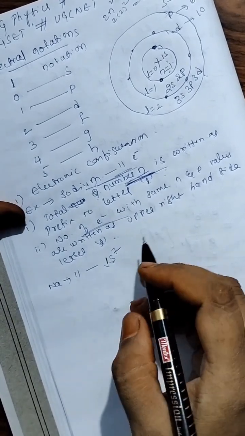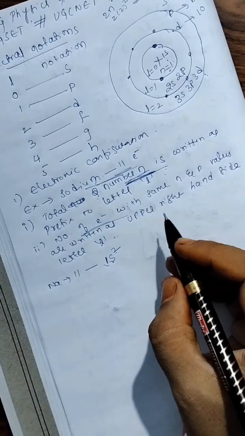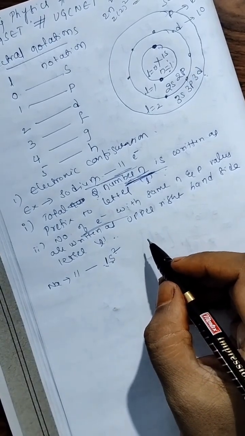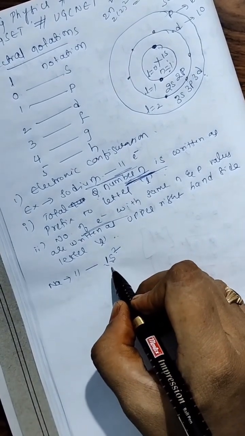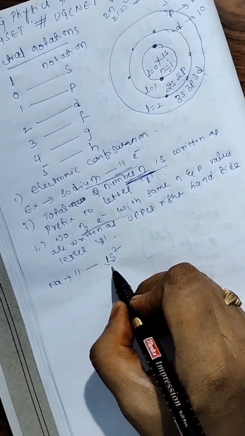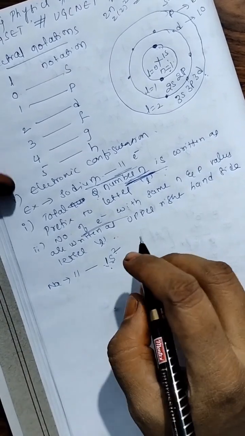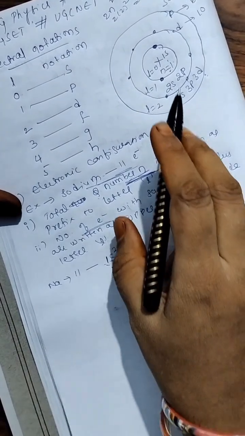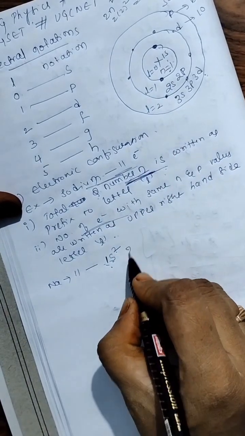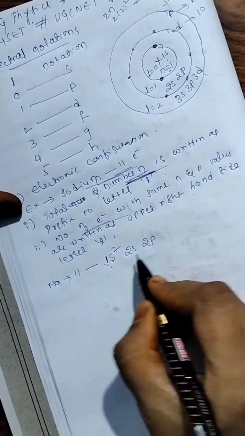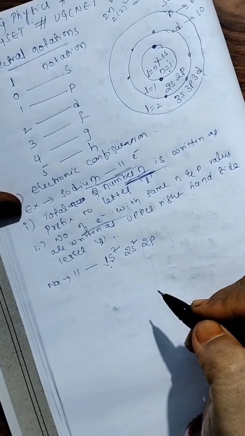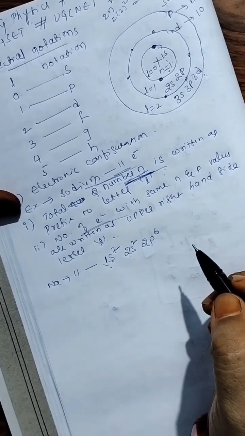Now next, how many electrons remain? Out of 11, 2 electrons went into the first orbit, so 9 electrons remain. The remaining 9 electrons enter into 2s, 2p. S takes 2 electrons, P takes 6 electrons.